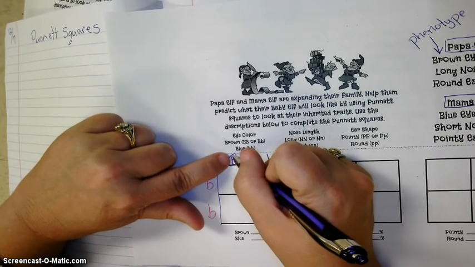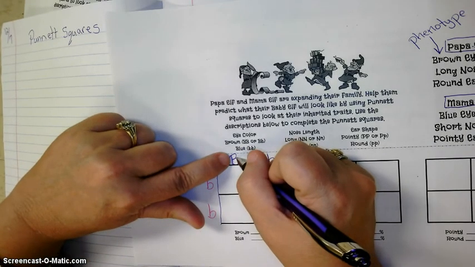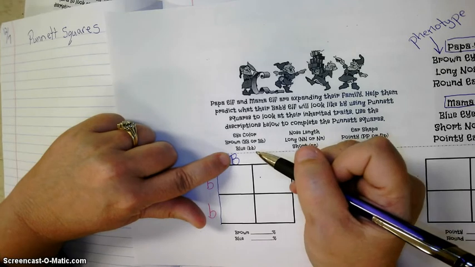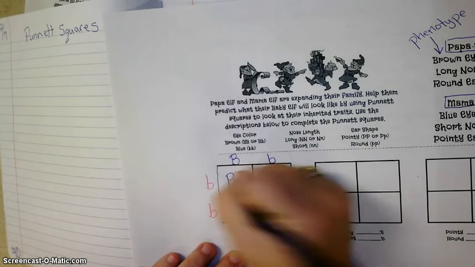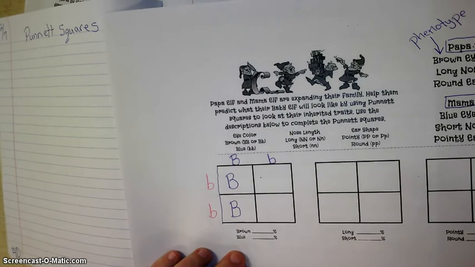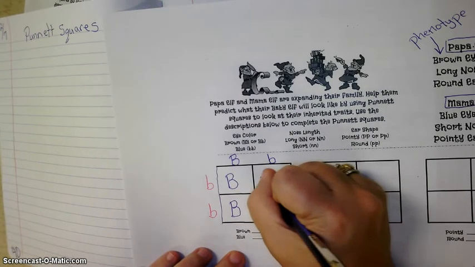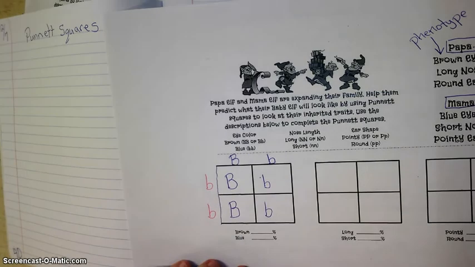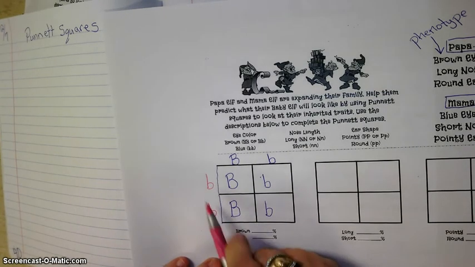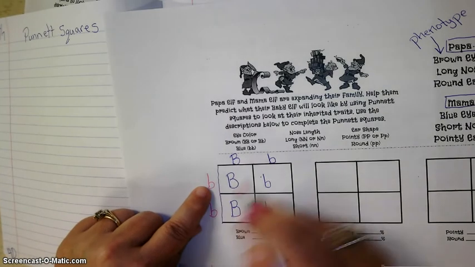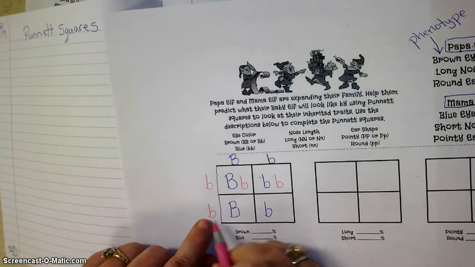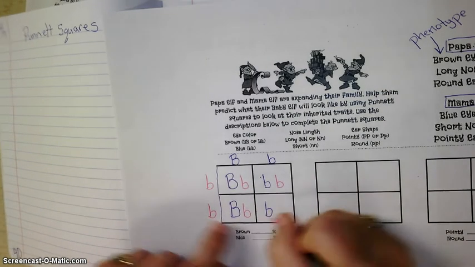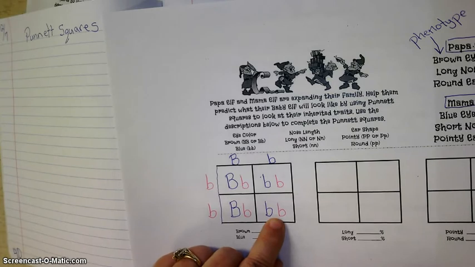So if I have a capital letter, I'm going to start with it. So this half of Papa Elf's genetics, or half of his DNA here, is going to go in this column. So here is the dominant trait that he might pass down, and here is the recessive trait that he might pass down to his offspring. Now, Mama Elf only has recessive traits. This half is going to be a recessive for blue eyes and a recessive for blue eyes. This half is also a recessive trait for blue eyes and a recessive trait for blue eyes.